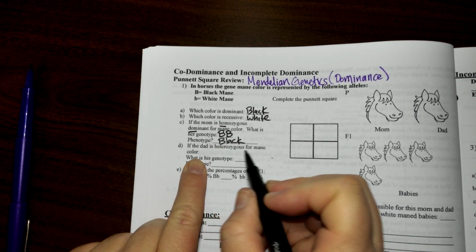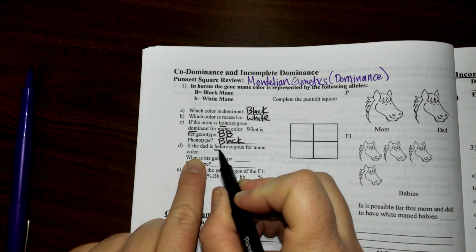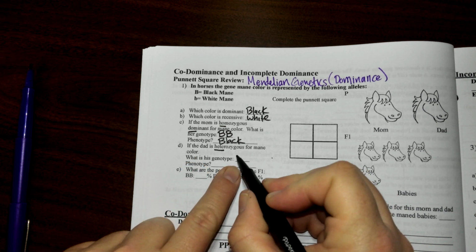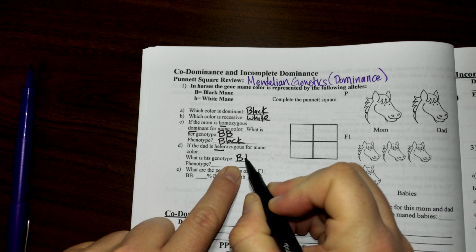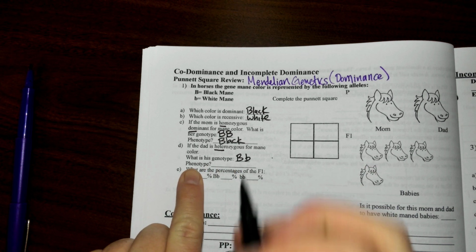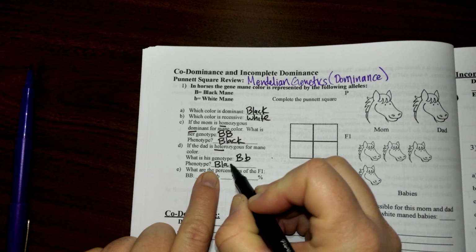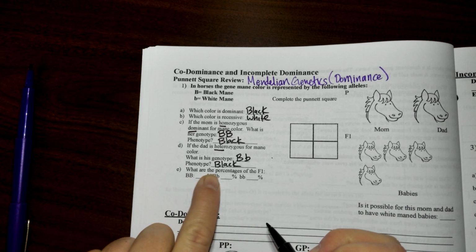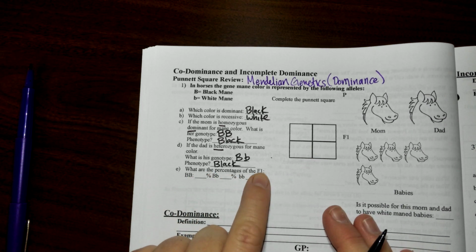It says, what if the dad is heterozygous for mane color? So hetero means different. So he has two different traits for mane color. Big B and little b are the only two options then. Phenotype would also be a black mane. So what are the percentages of the F1? So again, F1 stands for the children.